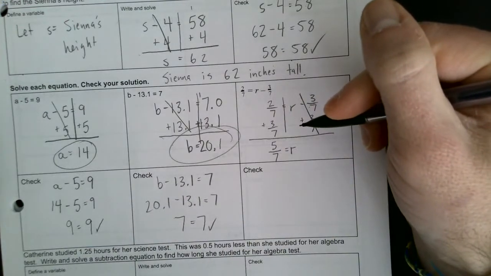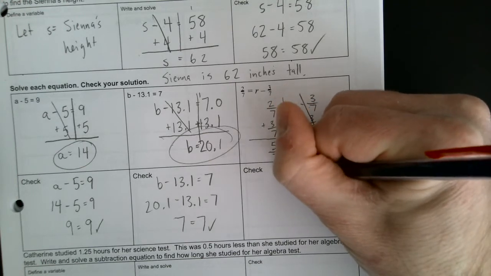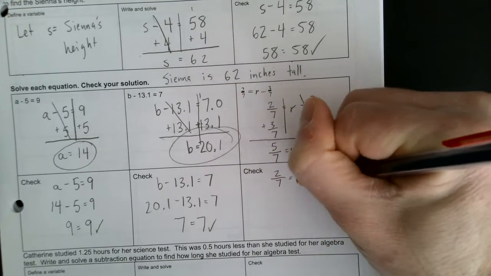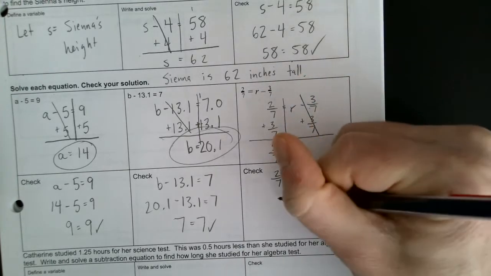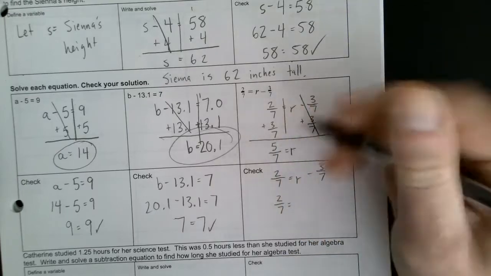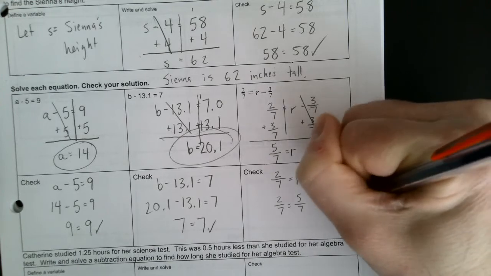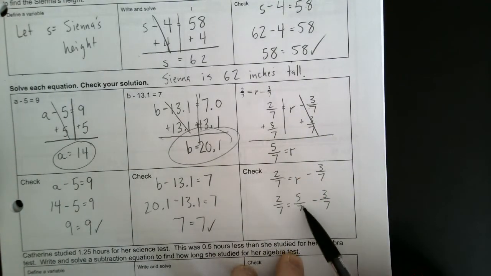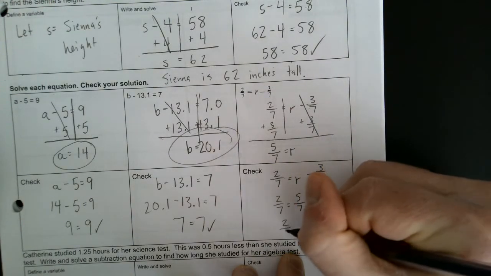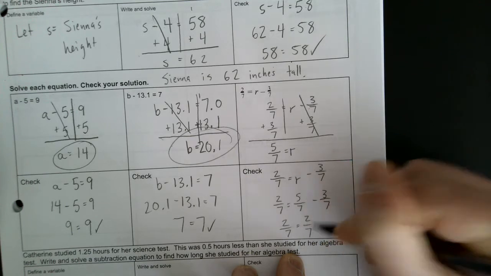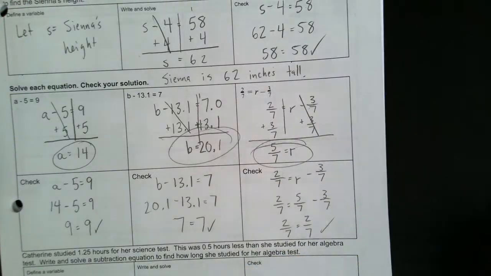Okay, that seems to check out. Last but not least, we'll see if that's true. Here we go. Set 2 sevenths equals r minus 3 sevenths. 2 sevenths equals, instead of r, we'll put 5 sevenths minus 3 sevenths. All right, let's check this out. 5 sevenths minus 3 sevenths, that'd be 2 sevenths. So, I mean, again, that's one that you could do in your head there. And that checks. So the answer, the solution would be 5 sevenths.